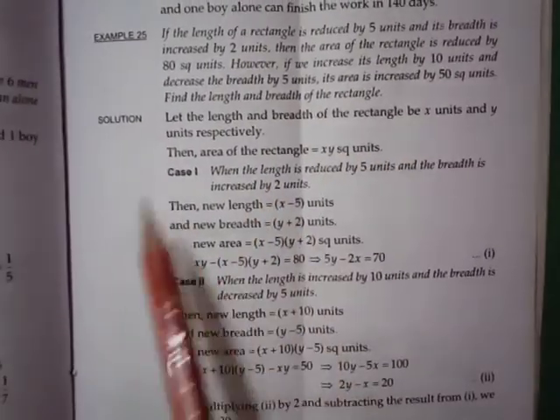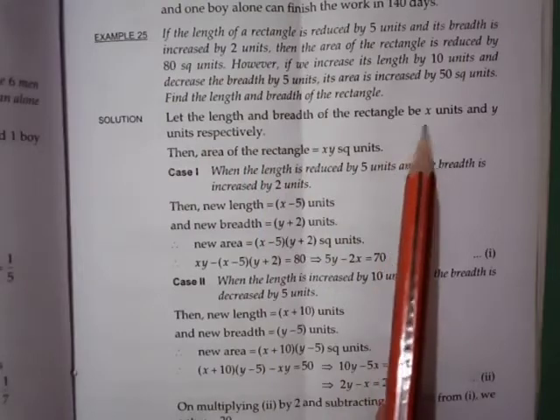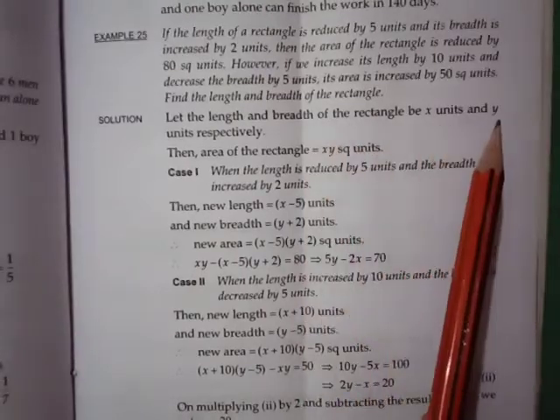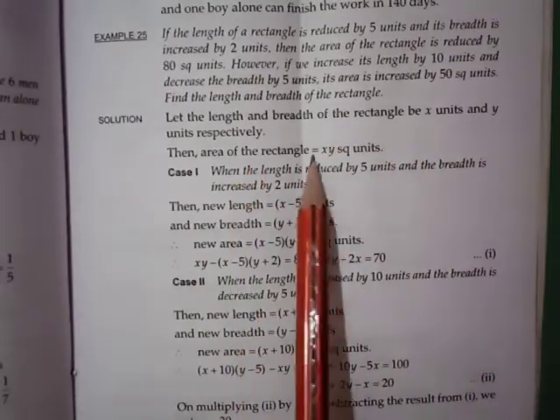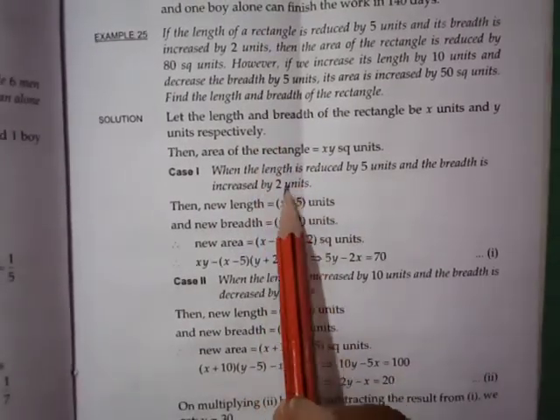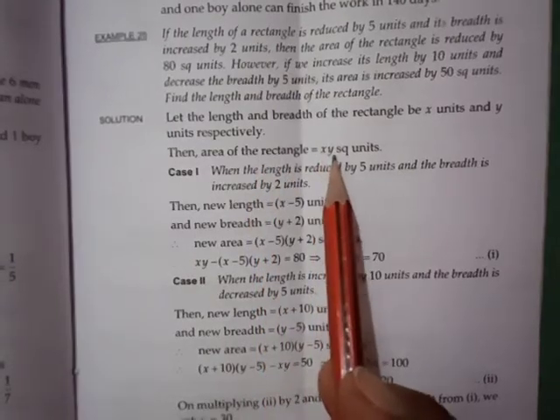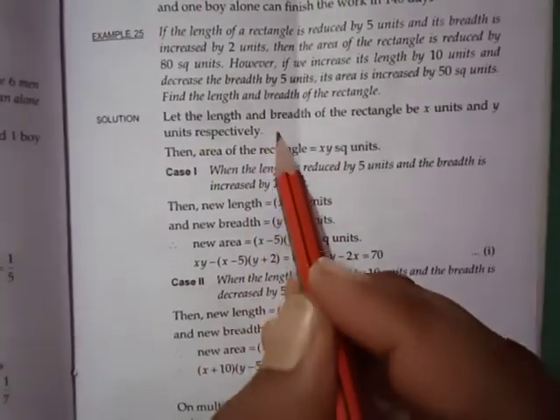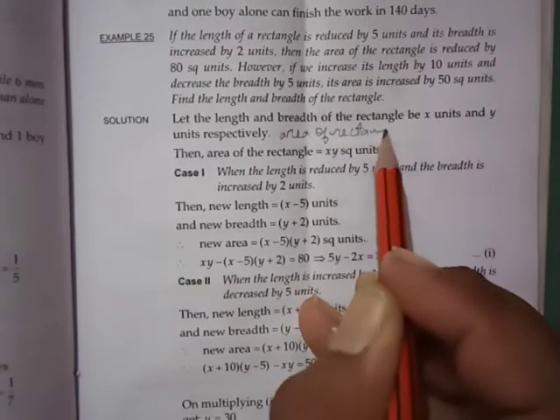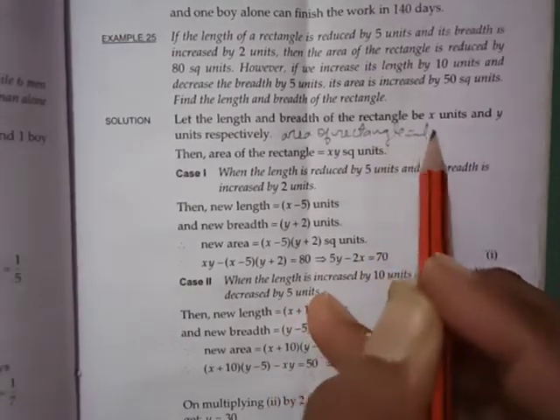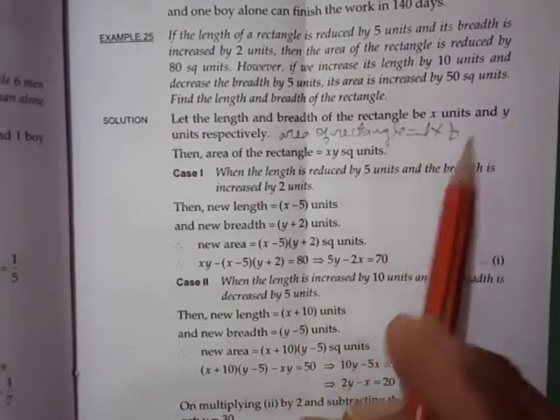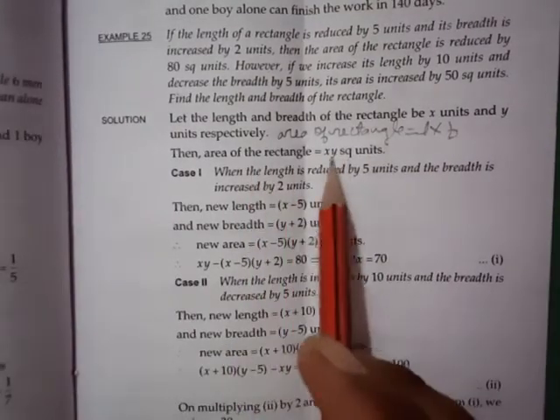Let the length and breadth of the rectangle be x and y units respectively. The area of a rectangle is length into breadth, you know. So the length is x and the breadth is y, so the area of the rectangle is x into y, xy.